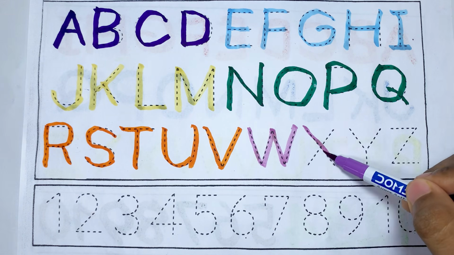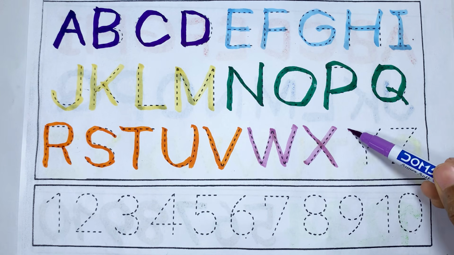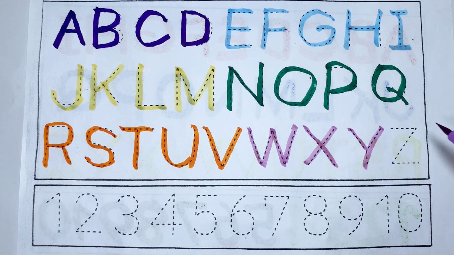W for whale, X for xylophone, Y for yo-yo, Z for zebra. Now you draw numbers.